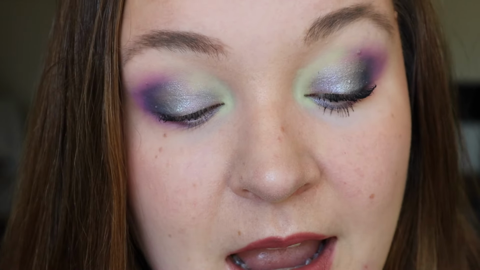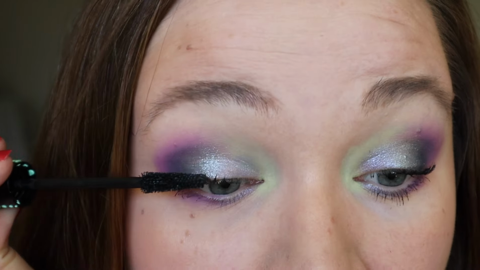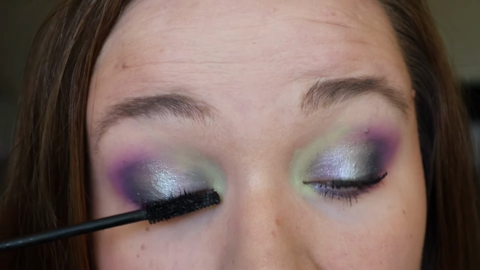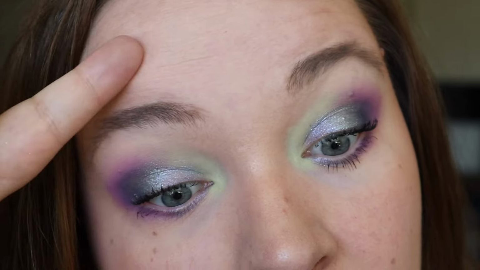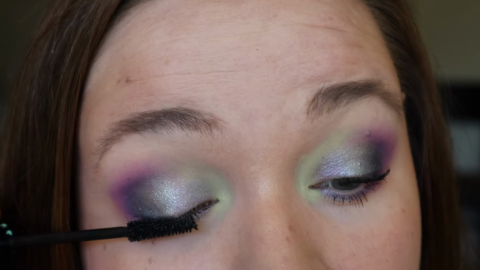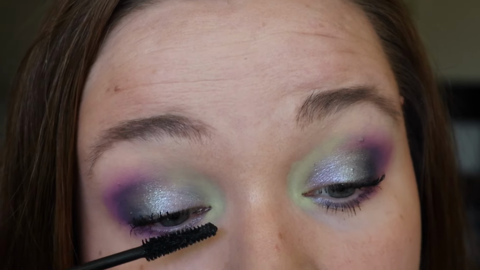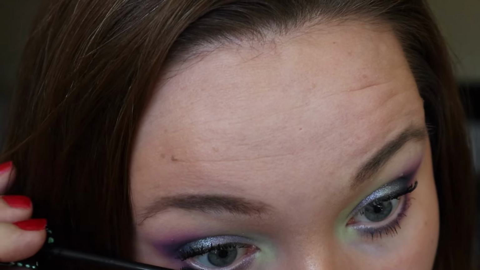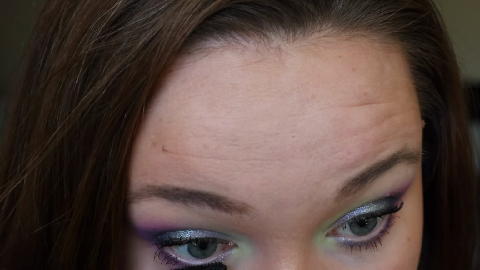So, spoiler alert, my collection did go down, which I'm super happy about. Of course, my eyeshadows went up. That's almost inevitable for me because I love eyeshadows.